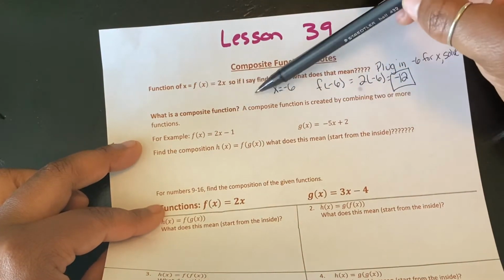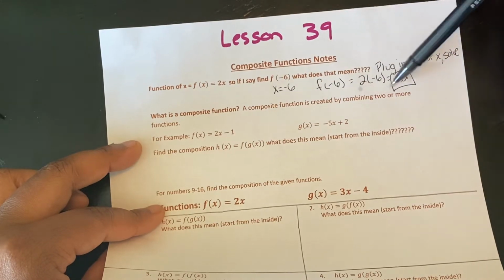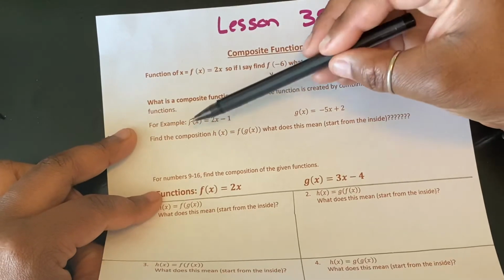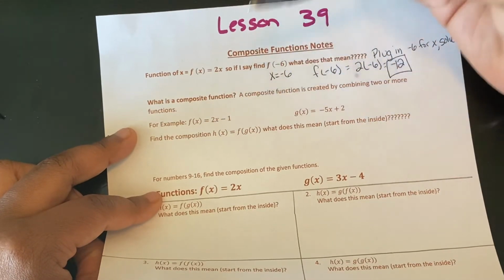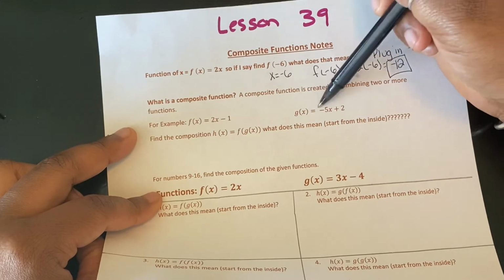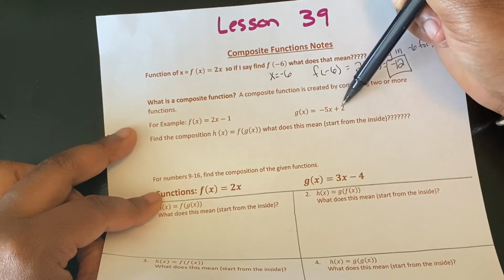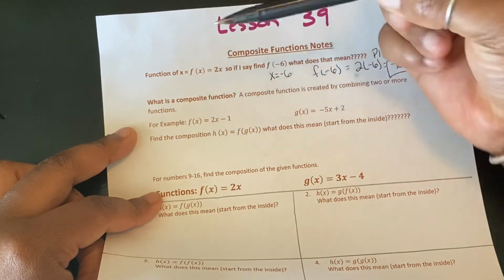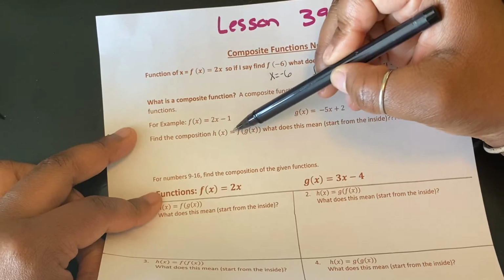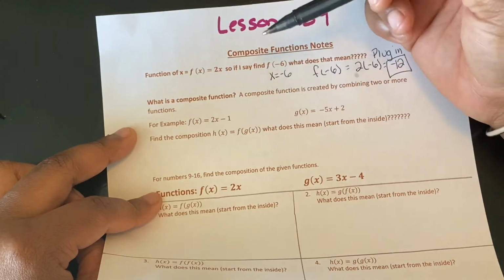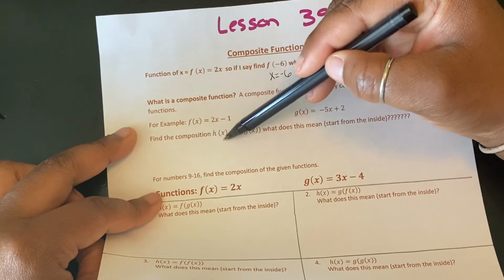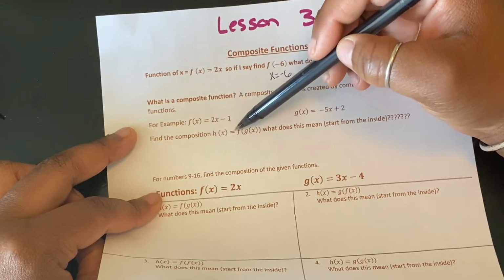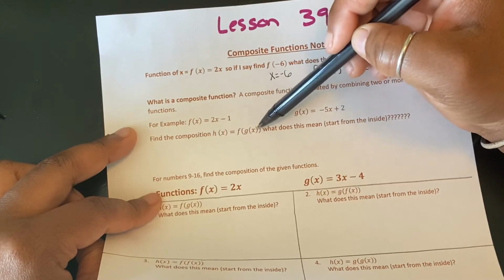So what is a composite function? A composite function is created by combining two or more functions. So for example, if I have the function f of x equals 2x minus 1, and I have the function g of x equals negative 5x plus 2, and I'm telling you to find the composite function h of x, which is a new function, and we're going to create it by finding f of g of x. So that's how it's read. I want you to calculate a new composite function that equals f of g of x.